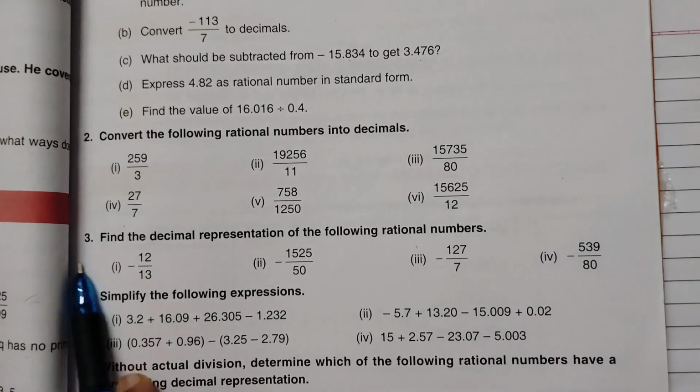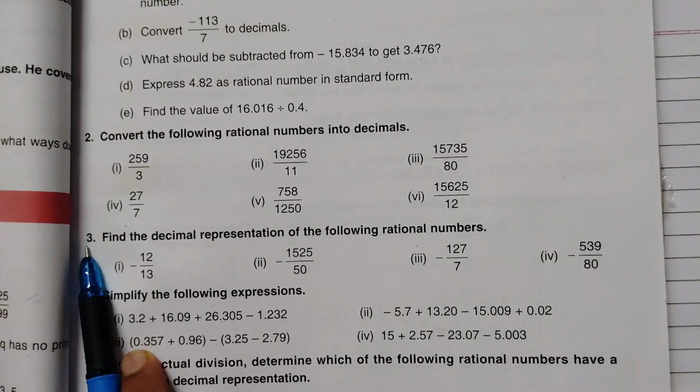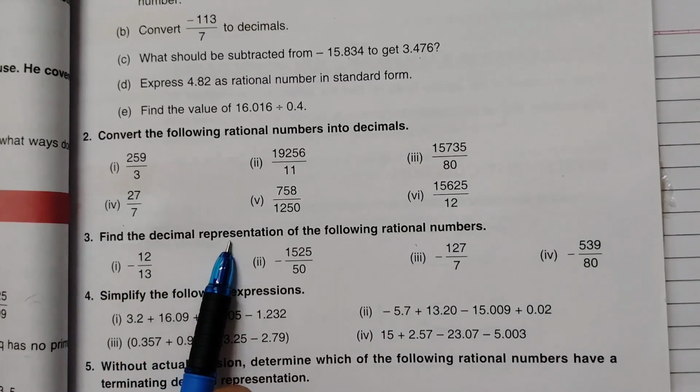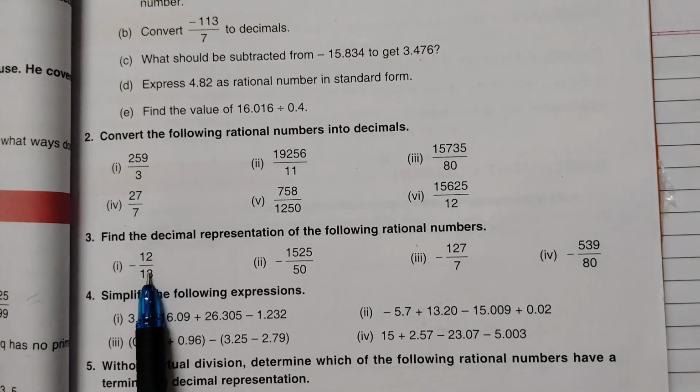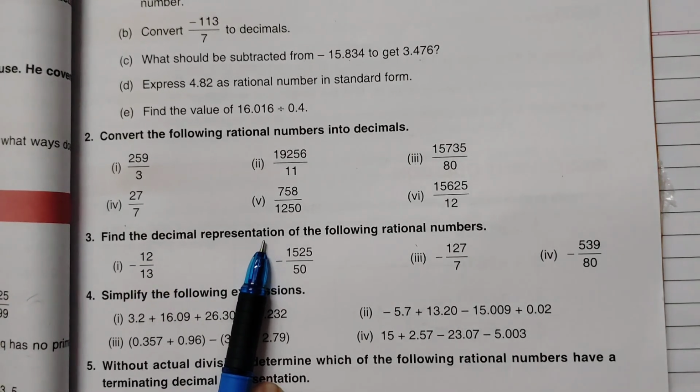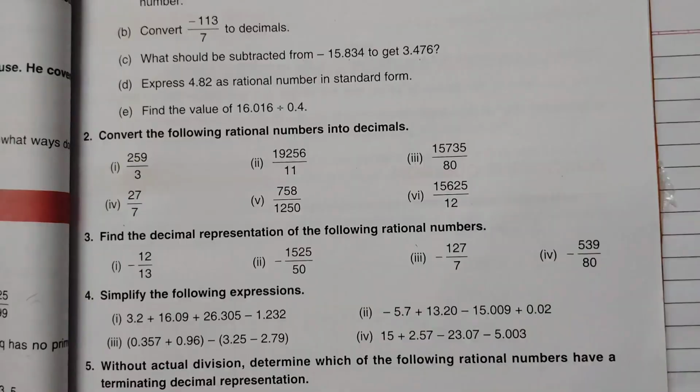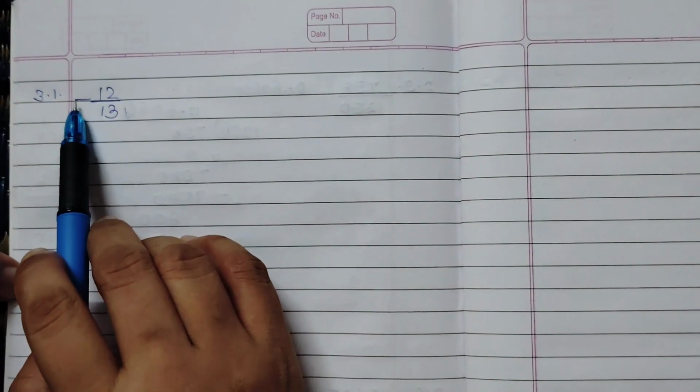Now we are going to start question number 3 of Brain Teasers. Find the decimal representation of the following rational numbers. These are the rational numbers. We have to convert this into decimal number. Okay. So let's start. So we have written the first question, minus 12 upon 13.